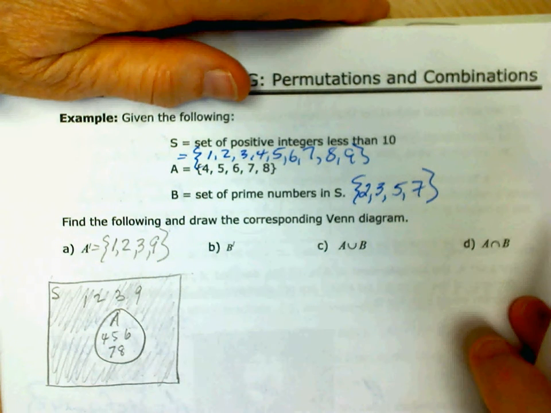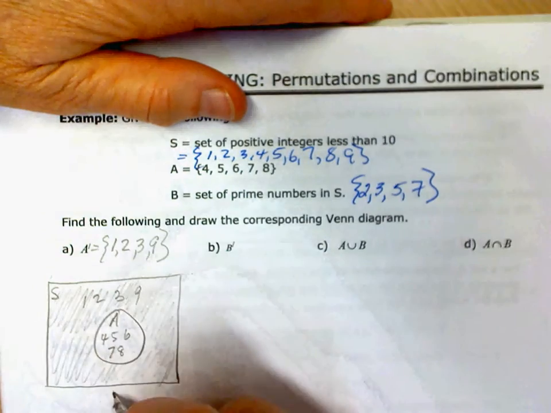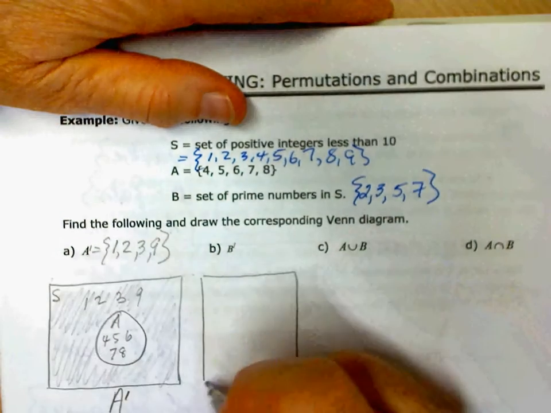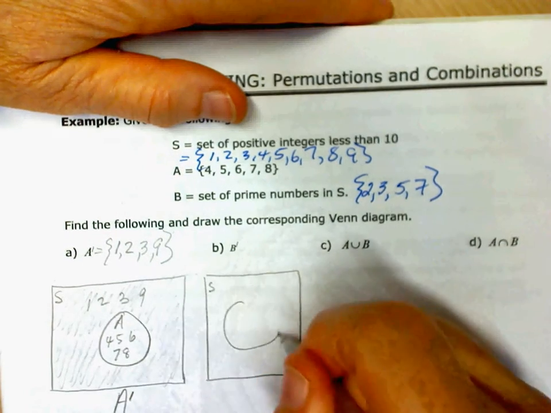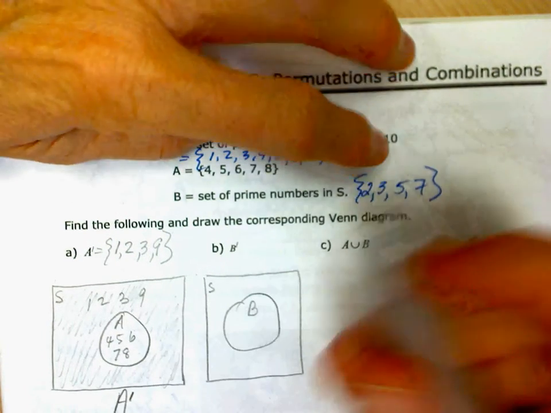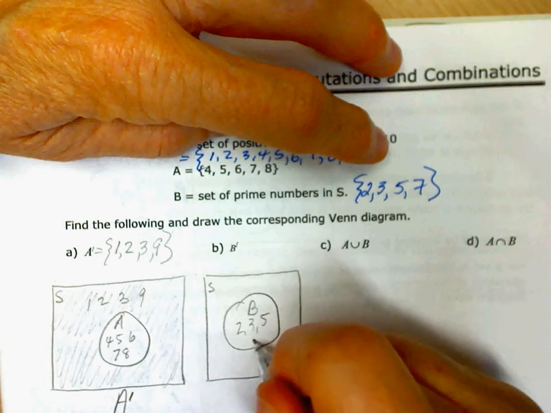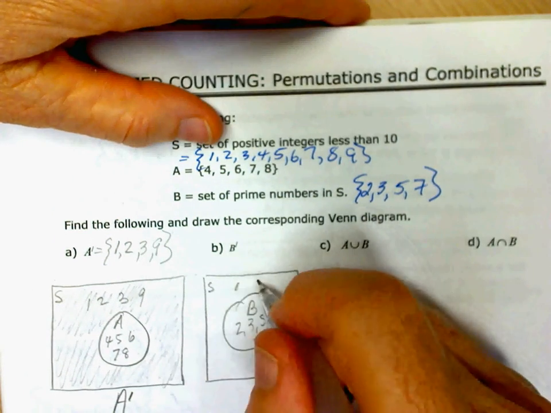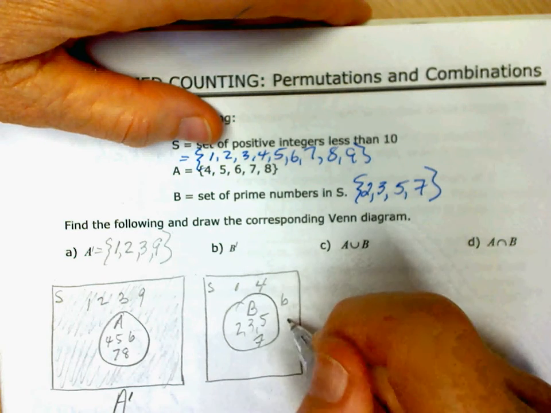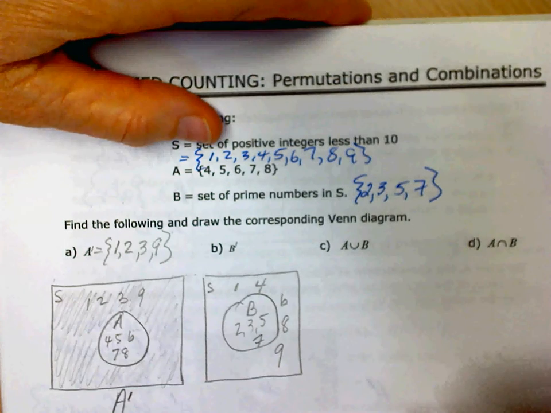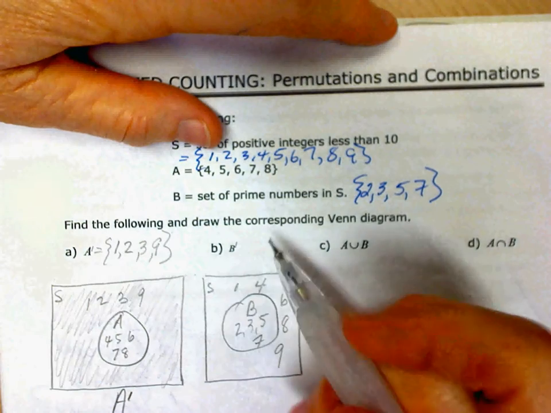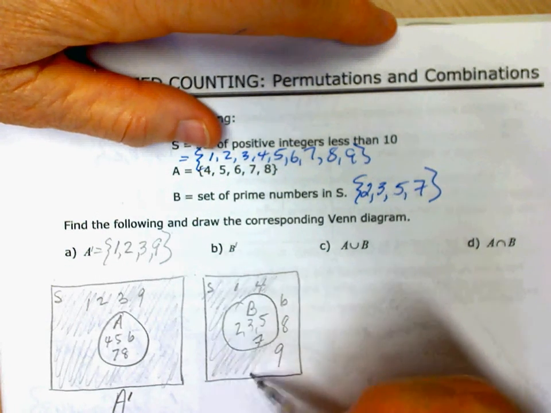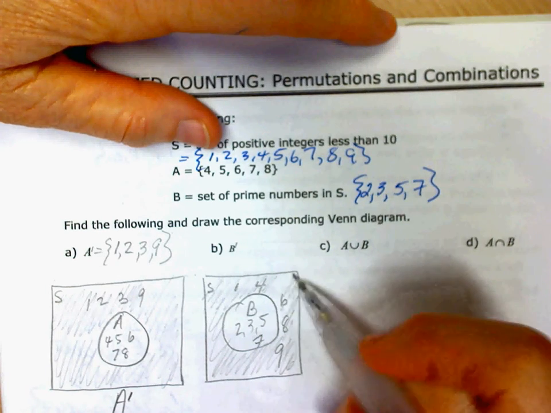Now they want B naught. So this is A naught. Let's do B naught. Here's B. B is 2, 3, 5, 7, and B naught would be 1, 4, 6, 8, 9. And because we're emphasizing B naught, we can shade outside of B. And this is B naught.